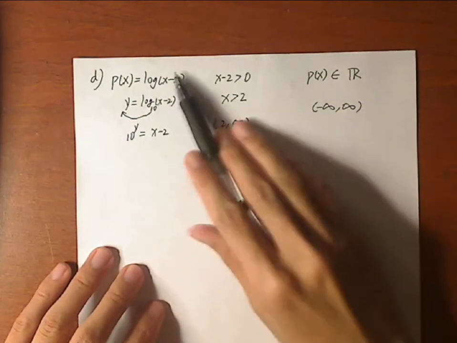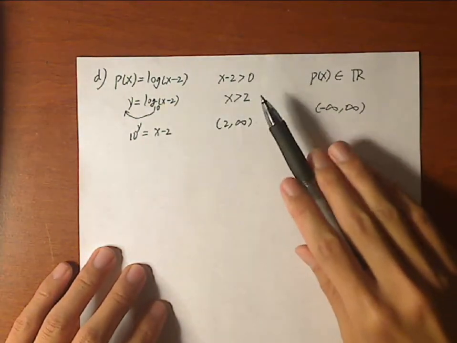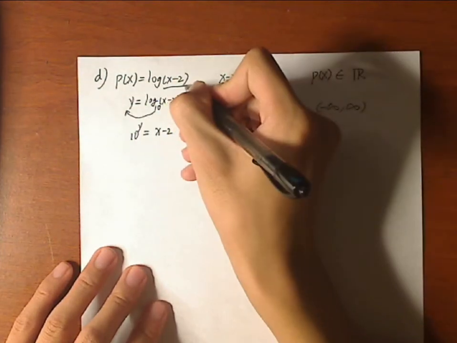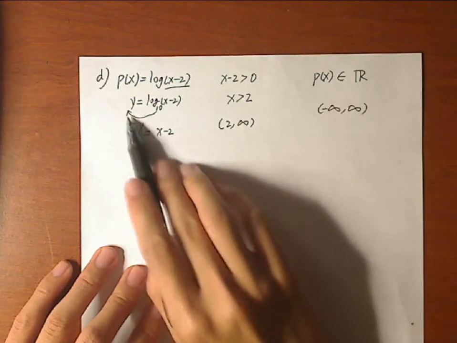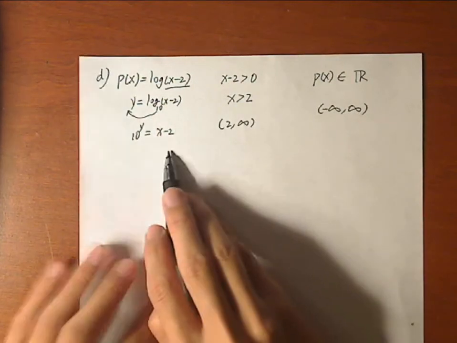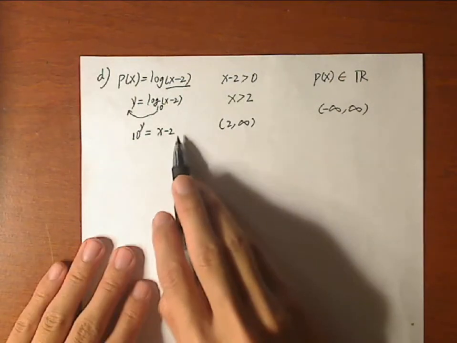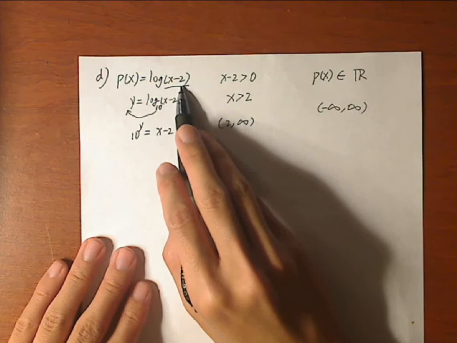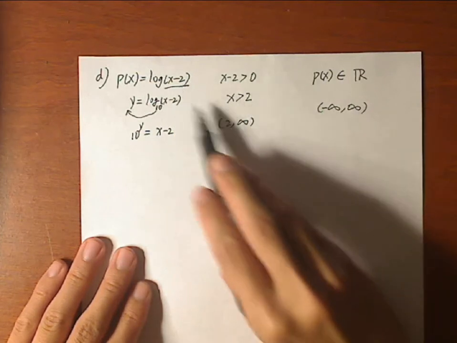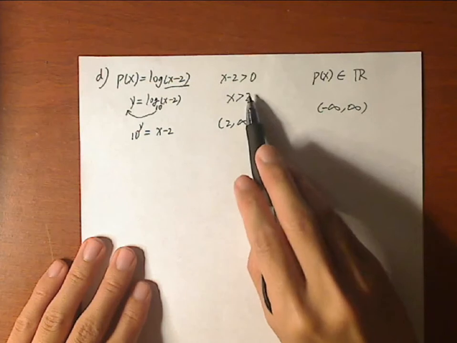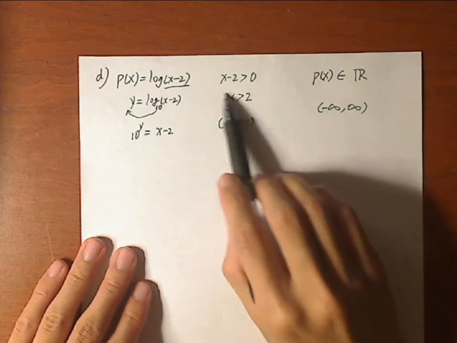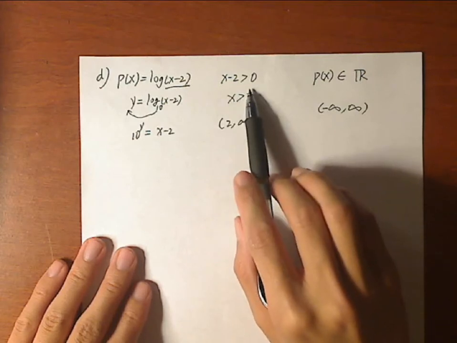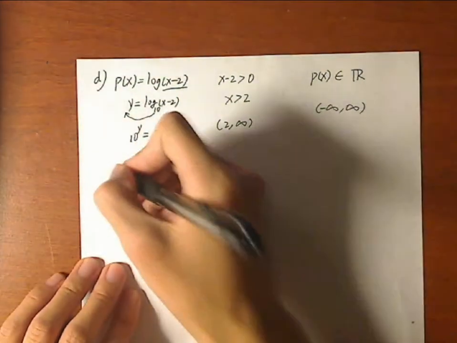The trick about logarithmic functions is this part, inside of the logarithm. You can memorize this, or if you don't memorize, you write it in exponential form where you can explain yourself better. Inside of the log is called the argument. The argument is always greater than 0. It never equals 0. So that's been taken care of.